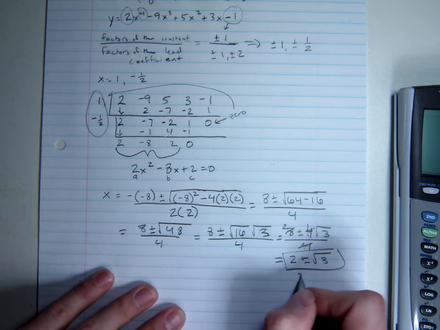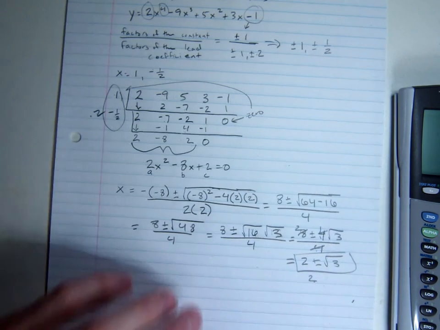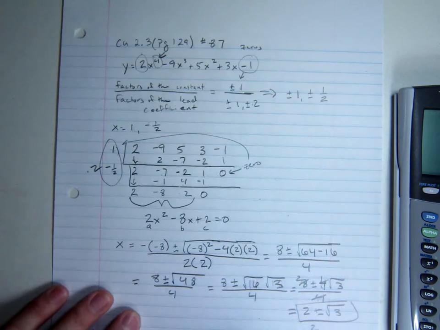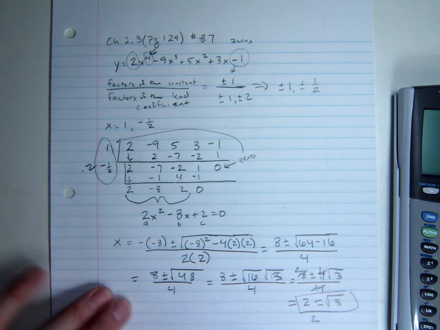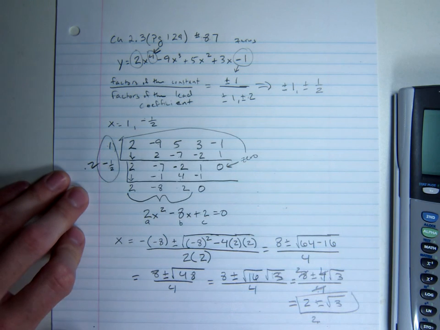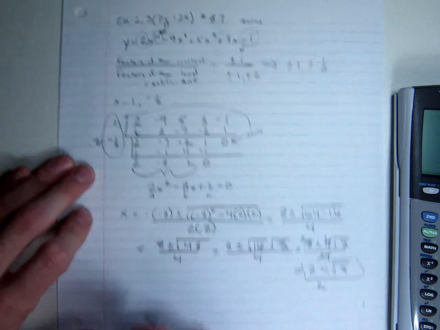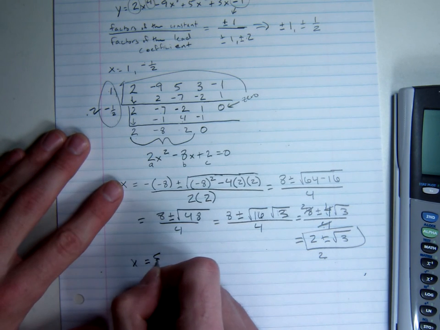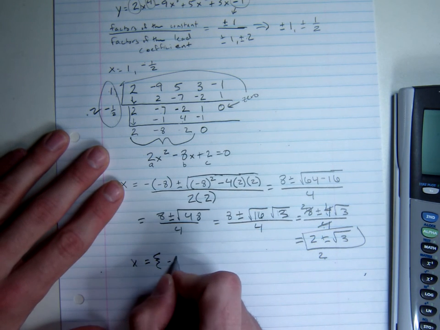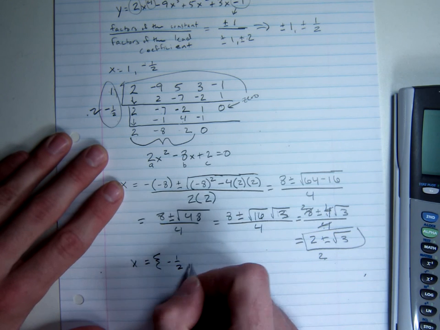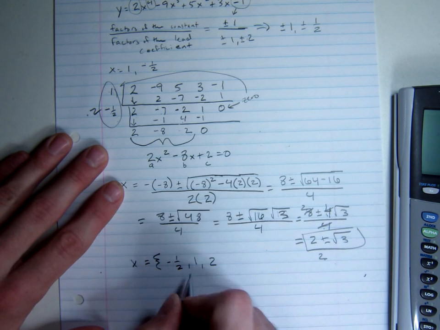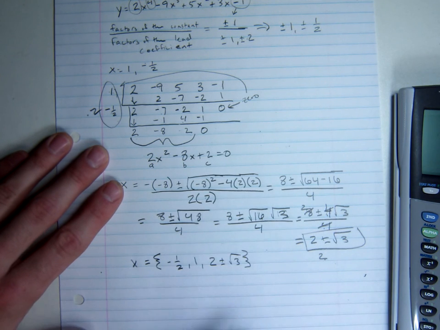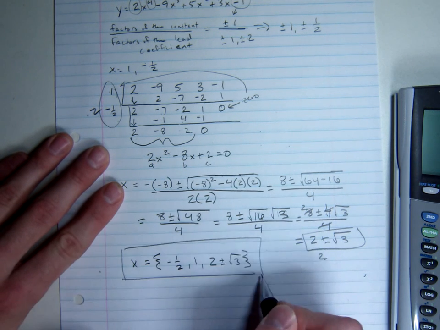So I have two solutions here, giving me the 4 zeros that I would expect from my big power at the beginning. Since it simply asks for the zeros, we can write those in set notation. x is equal to the set of negative 1/2, 1, and 2 plus or minus the square root of 3. And those are your zeros. Voila!